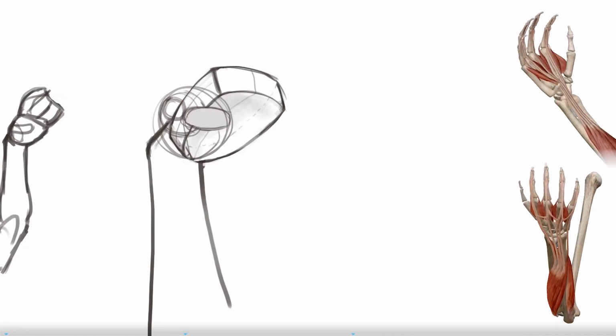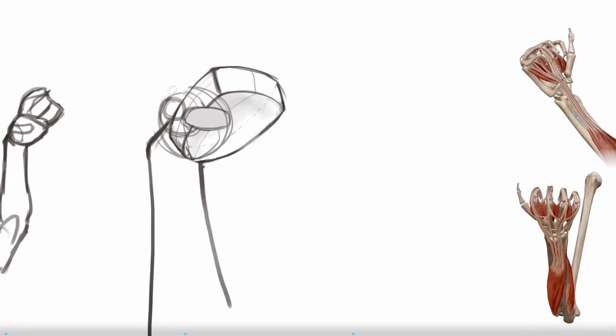Now it's getting super messy, so we can start to clean up a little bit here. Those lines on the outside we're not really going to need.